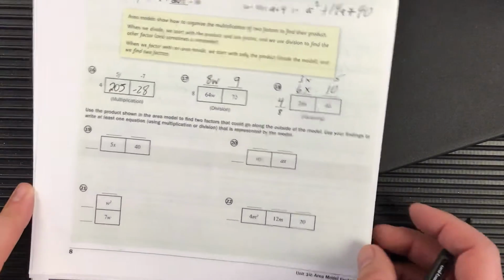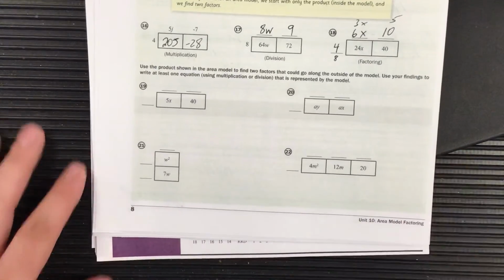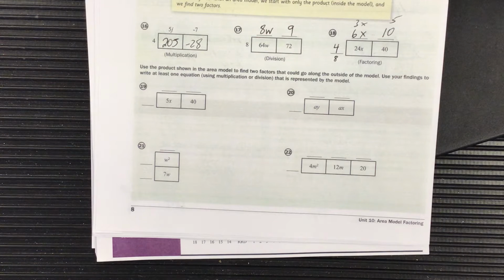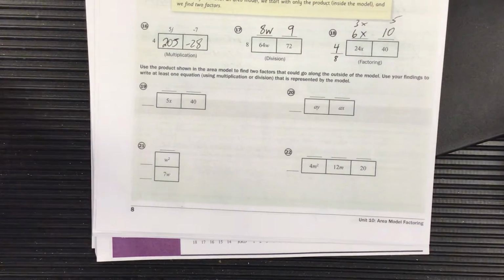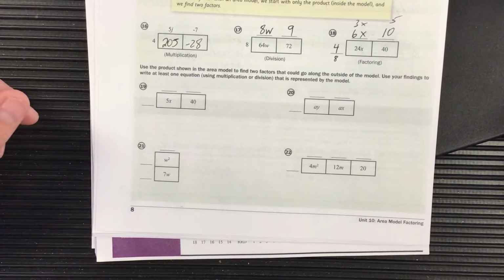So let's do one of the bottom ones here. They're all going to be the same. I have to come up with the factor. It says use the product to find two factors that work. Write one equation, either multiplying or dividing. So which one would you like to do together? Give me one, Landon.